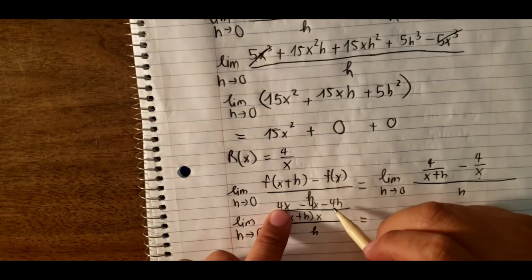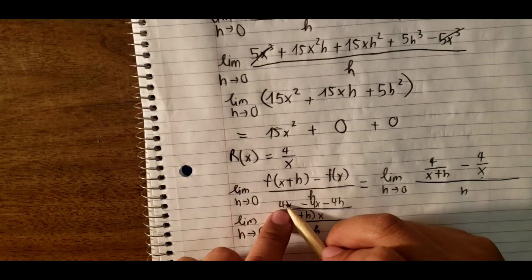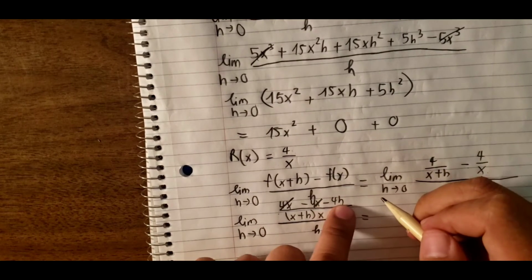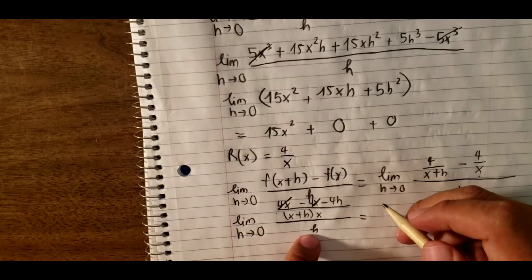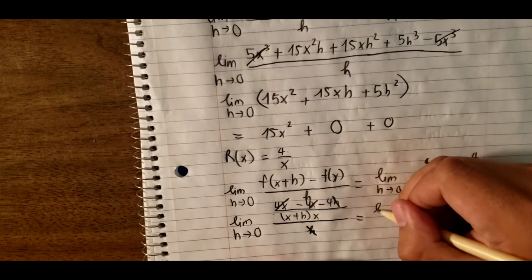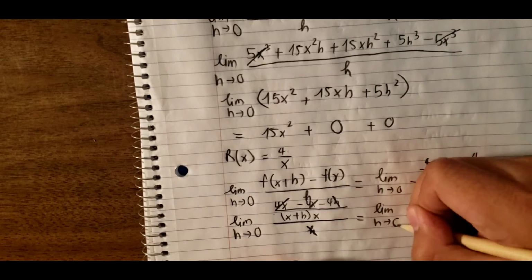On the numerator, we have 4s minus 4s, so we eliminate together. We have minus 4h divided by h in here. So we simplify and we have the result in here.